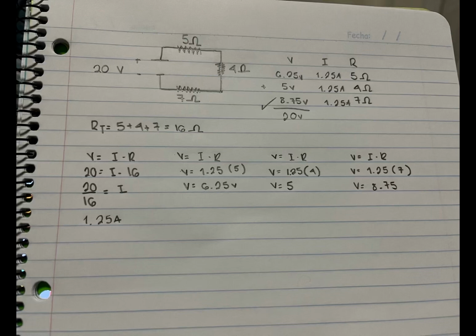Once we know the amount of amps that we will be passing throughout the entire circuit, we add the values in our table for I. Because in a series circuit, the amount of amps is always the same, all the values are 1.25 amps.